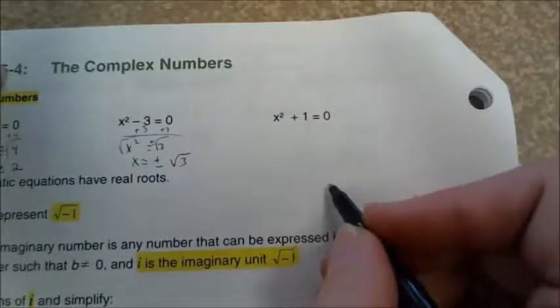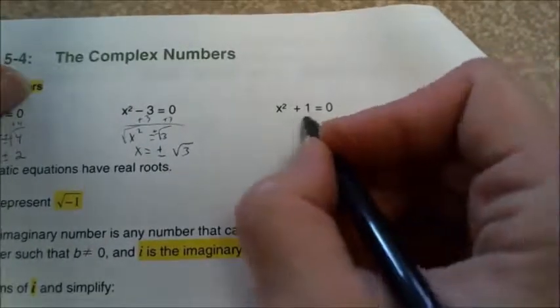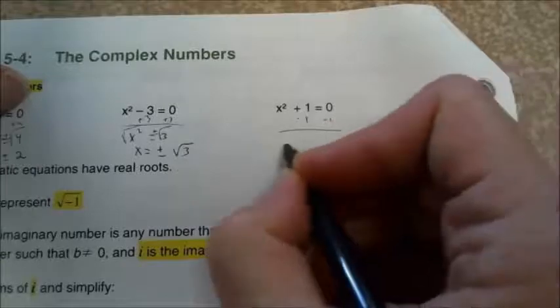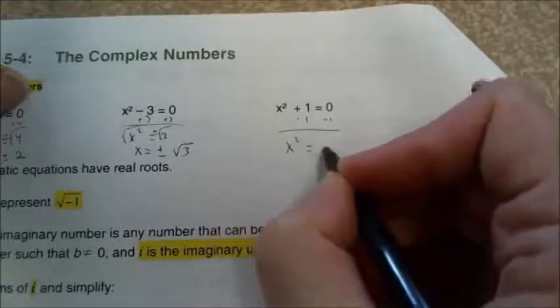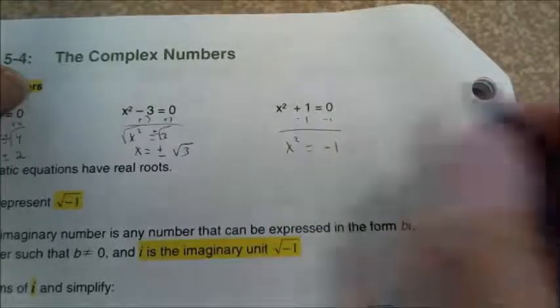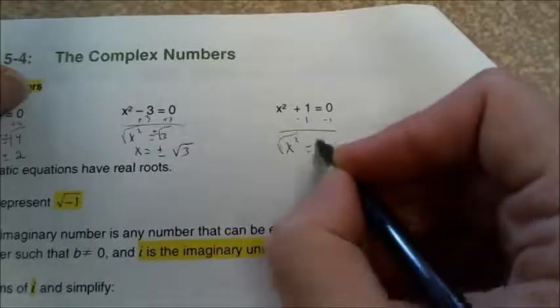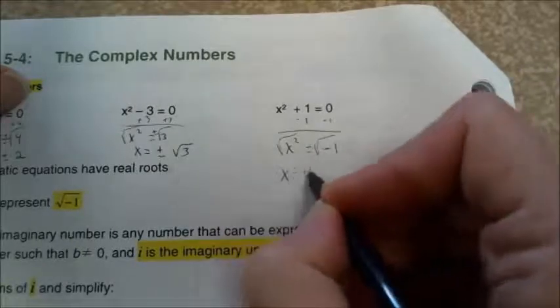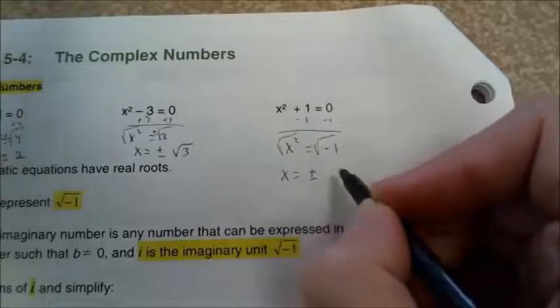But over in this third example, this one's just slightly different because you have to subtract 1 from each side, and you get x squared is equal to negative 1. And when you take the square root of both sides, you get x is equal to plus and minus the square root of negative 1.